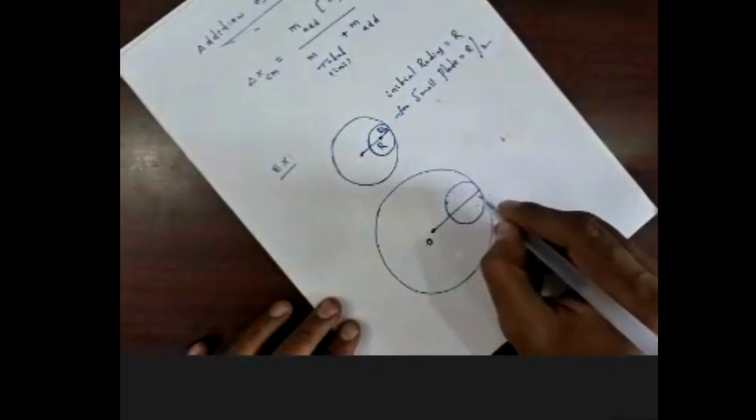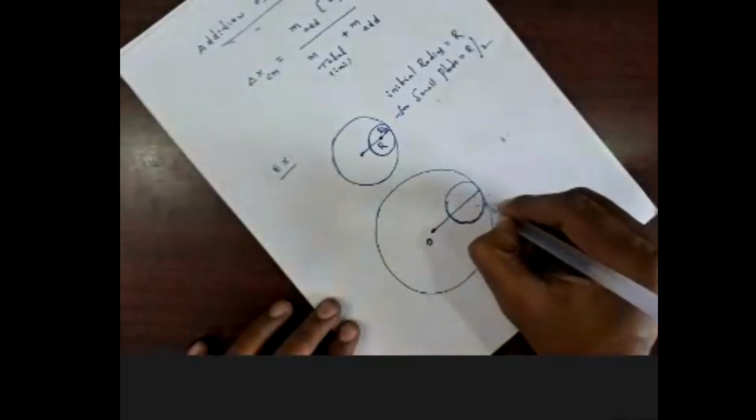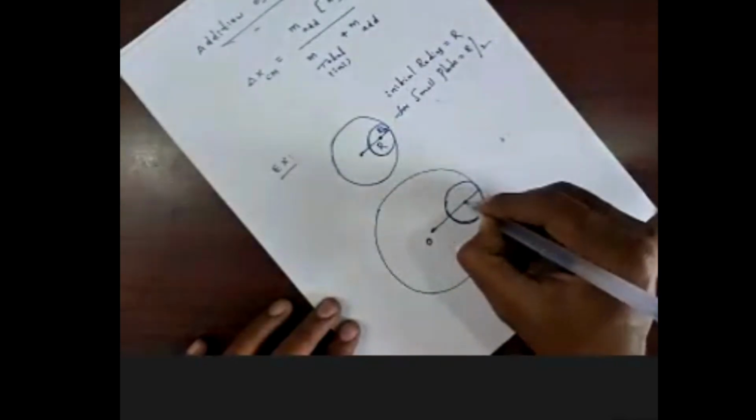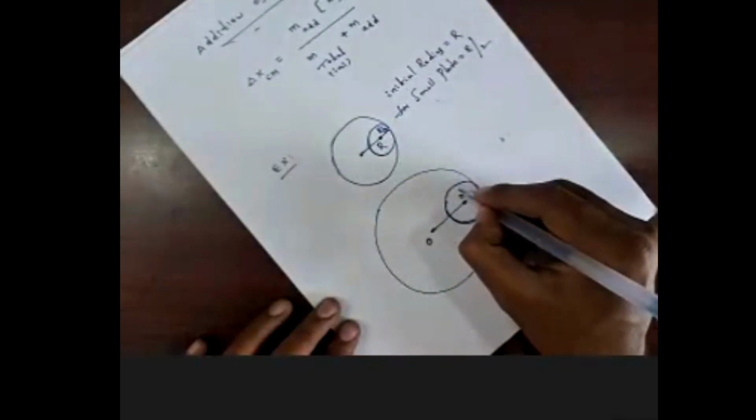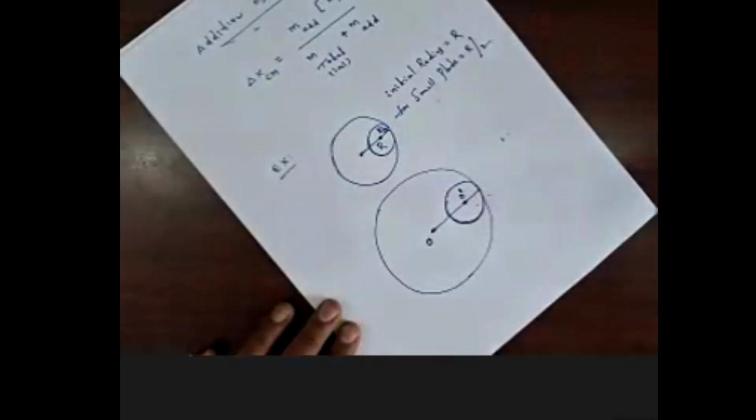In the small circular plate which you added to this big one, what is the center of mass? Exactly at its center, O dash. The distance between O and O dash, one center of mass and the other, is D.